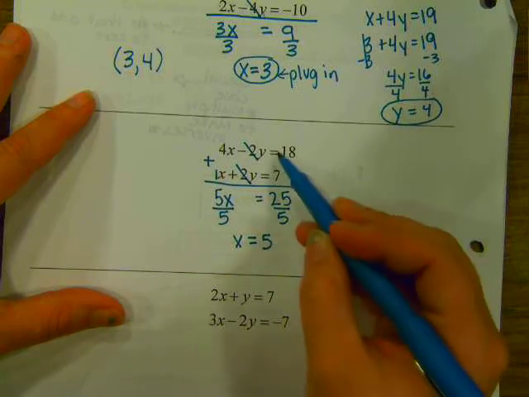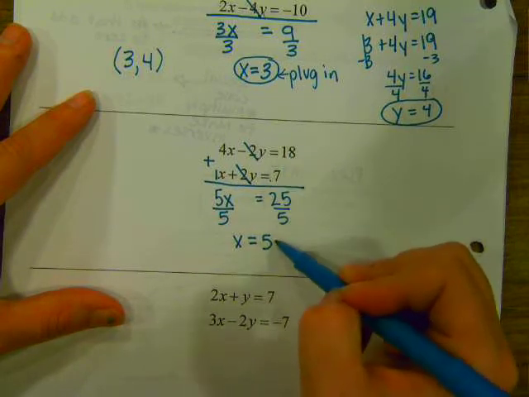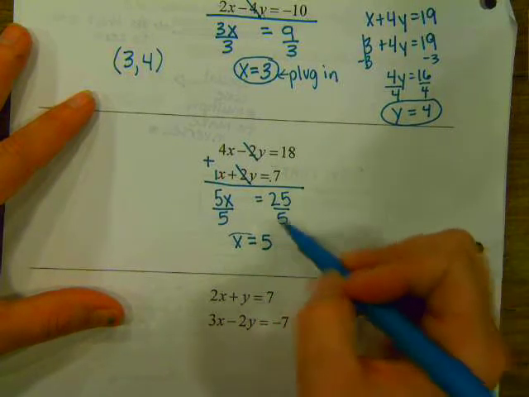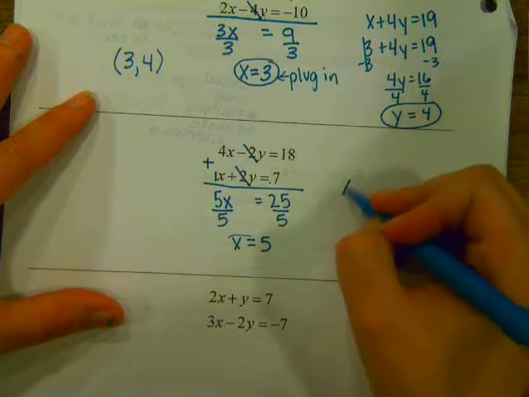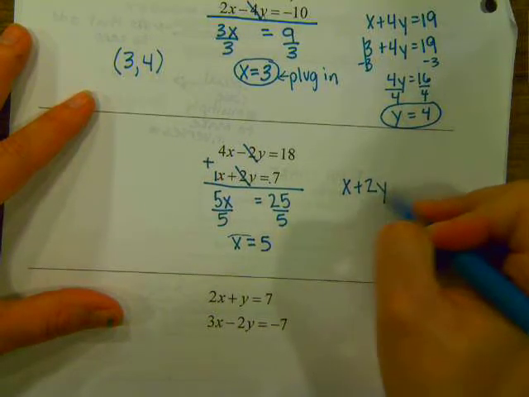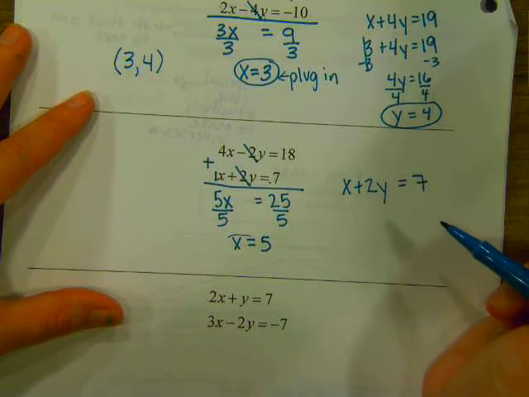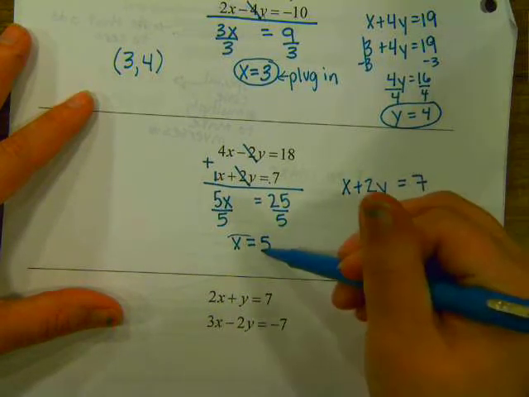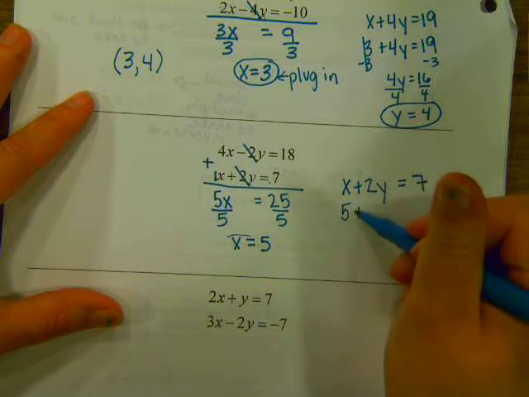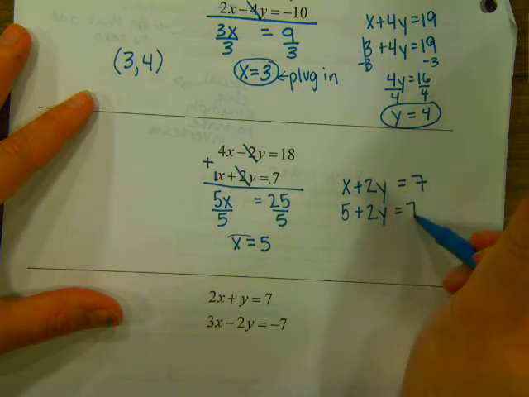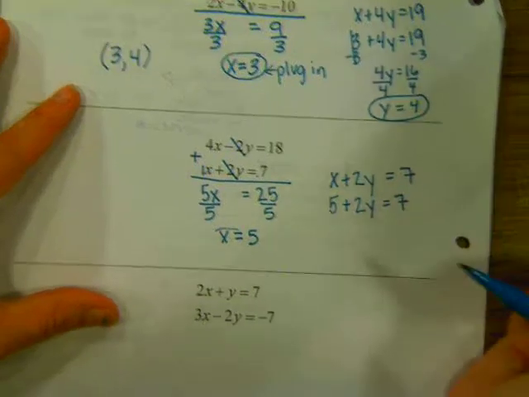You have to pick the top or the bottom to plug this in for x. I'm just going to pick the bottom one. Doesn't really matter. You can always keep picking top. As long as you do your math correctly, you'll get the same answer. So I'm picking the bottom equation. I'm going to plug 5 into here for x and solve for y.